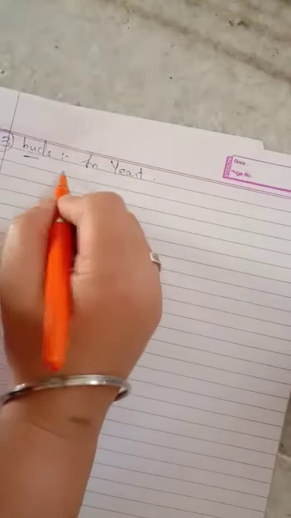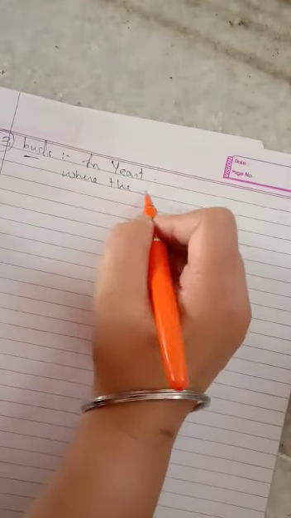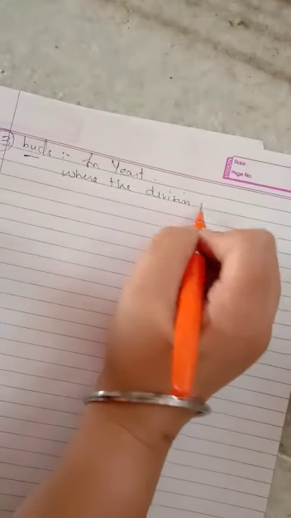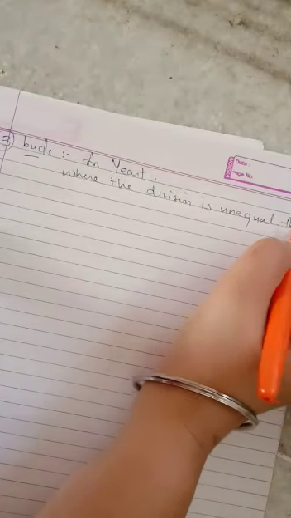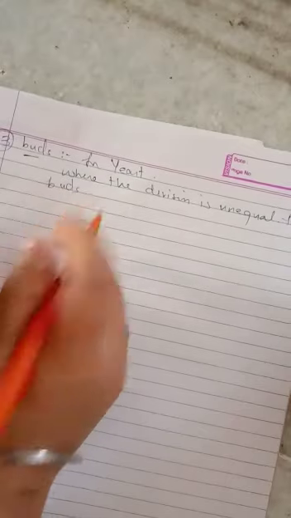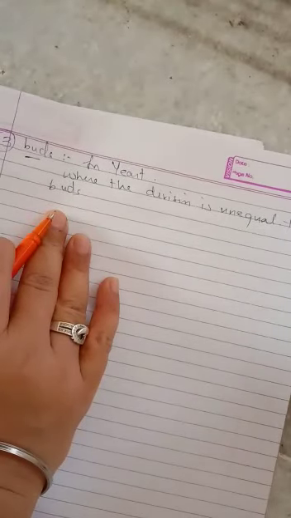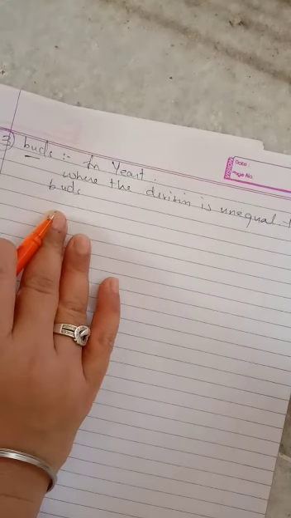right? So in yeast, where the division is unequal, the bud remains attached to the parent body initially, and later on it separates and matures into a new organism, right?